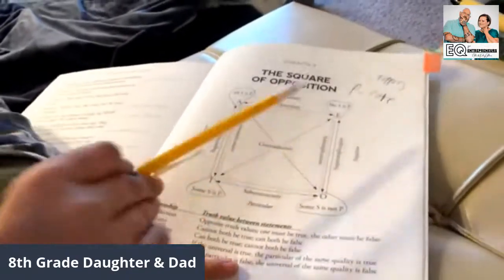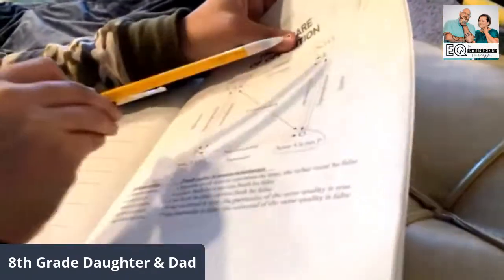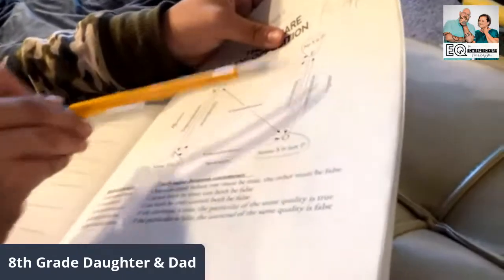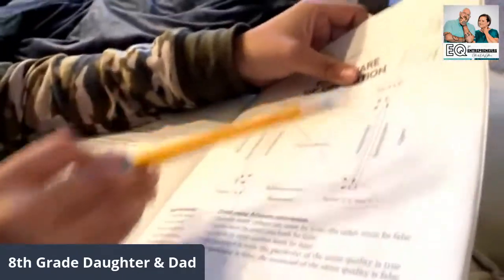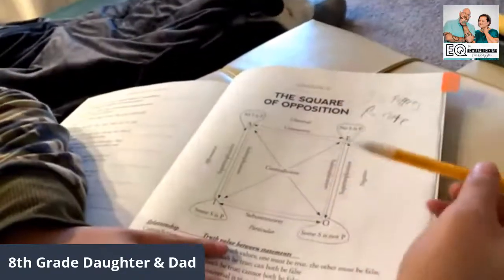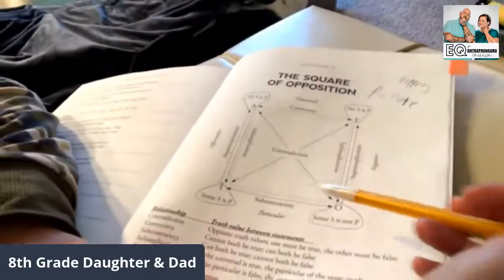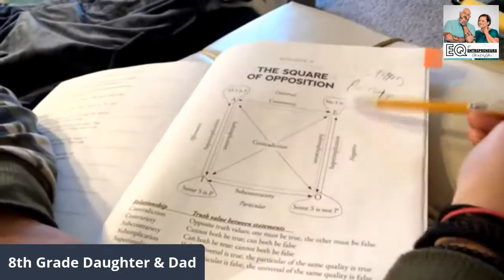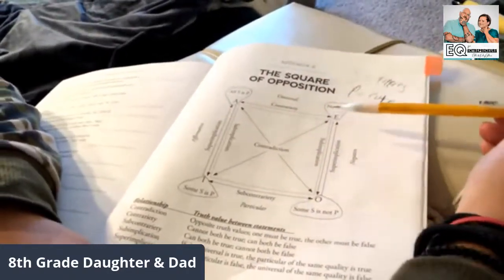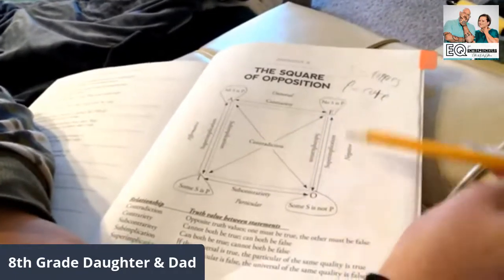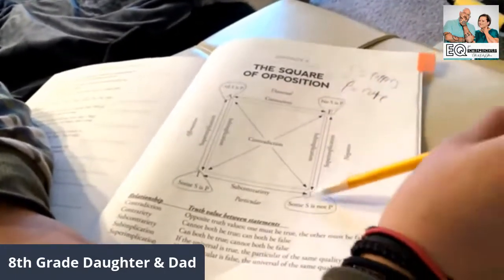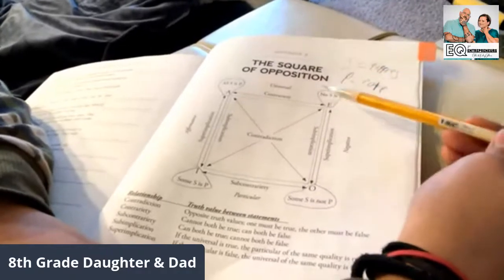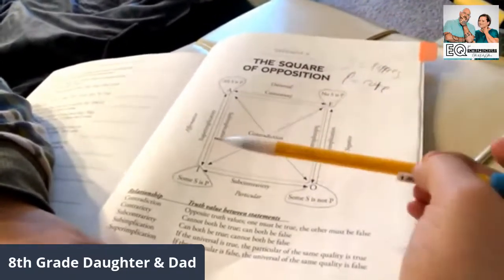And then on this side we have super implication. Okay, this is where it gets weirder. So sub implication is when you go from E to O, and super implication is when you go from O to E. So they go in different directions. Sub implication is from E to O: if the universal is true, if E is true, then the particular of the same side is also true. So if no S is P, that must also mean that some S is not P.